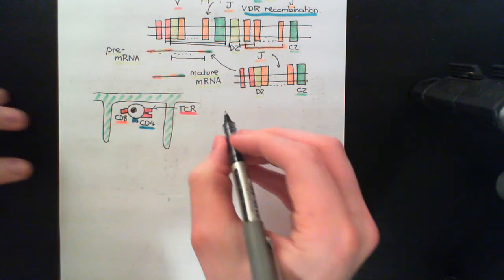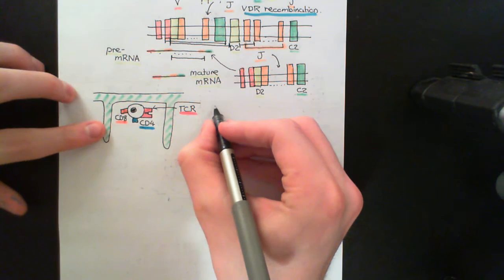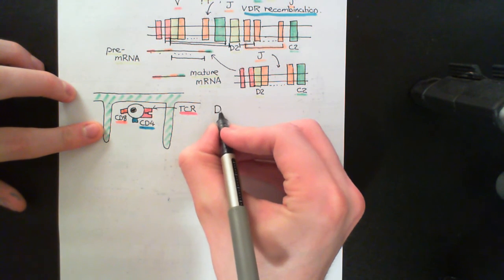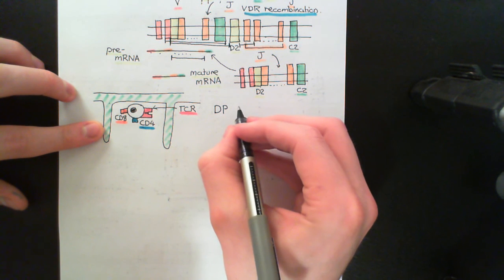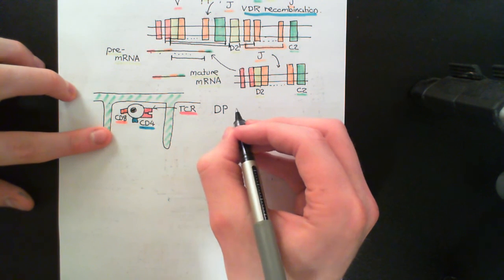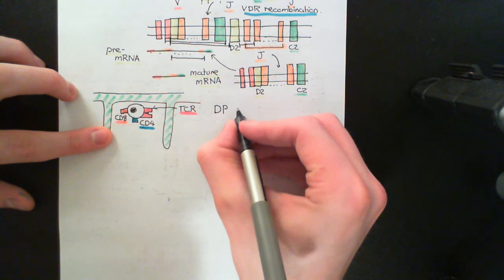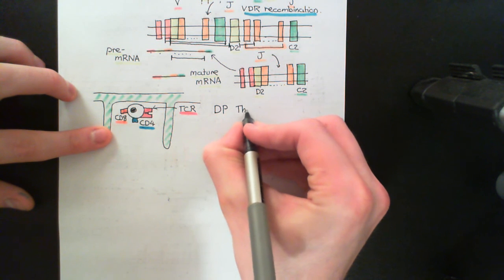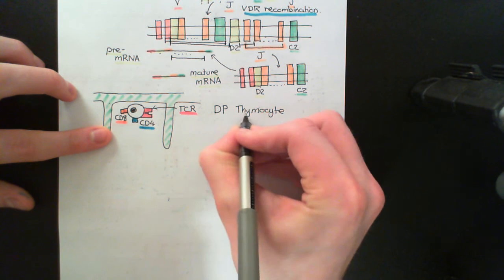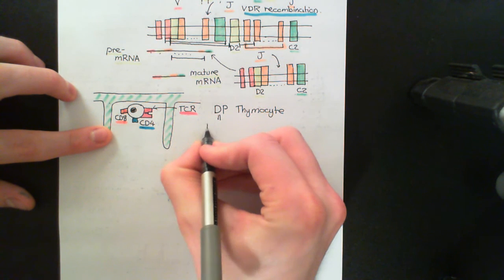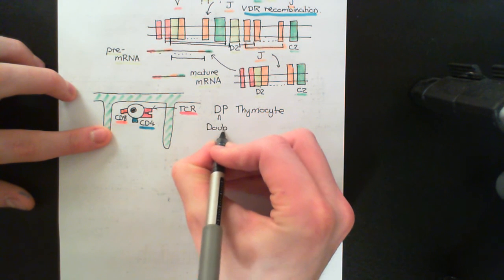So this cell that I've now got here, this is no longer going to be called a lymphoid progenitor cell. Now that it's designed its own T-cell receptor and it's got CD4 and CD8 expressed on its surface, it's going to be called a double positive, or a DP thymocyte. So a cell of the thymus gland here. So the DP stands for double positive.